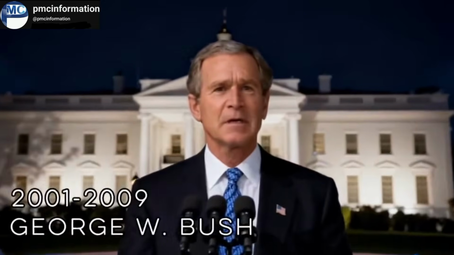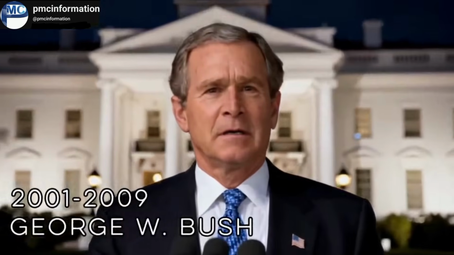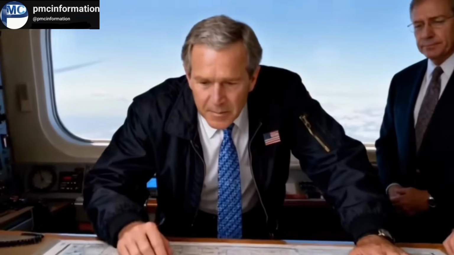George W. Bush. Bush, son of George H.W. Bush, led America through the 9/11 attacks, responded with wars in Afghanistan and Iraq, and pushed major tax cuts and the No Child Left Behind Act.